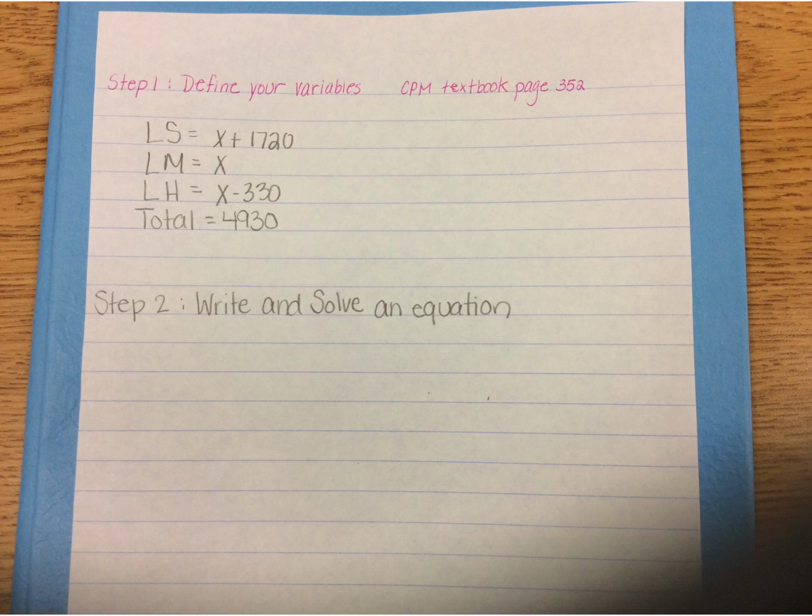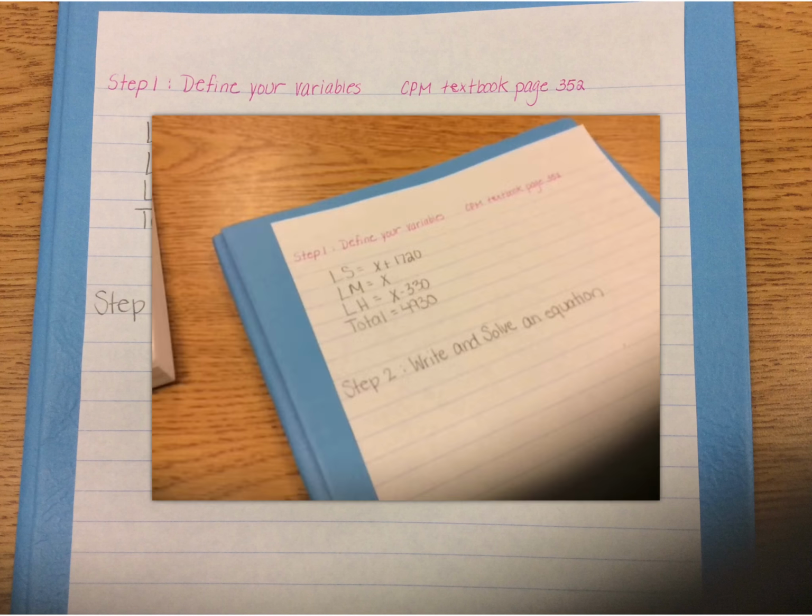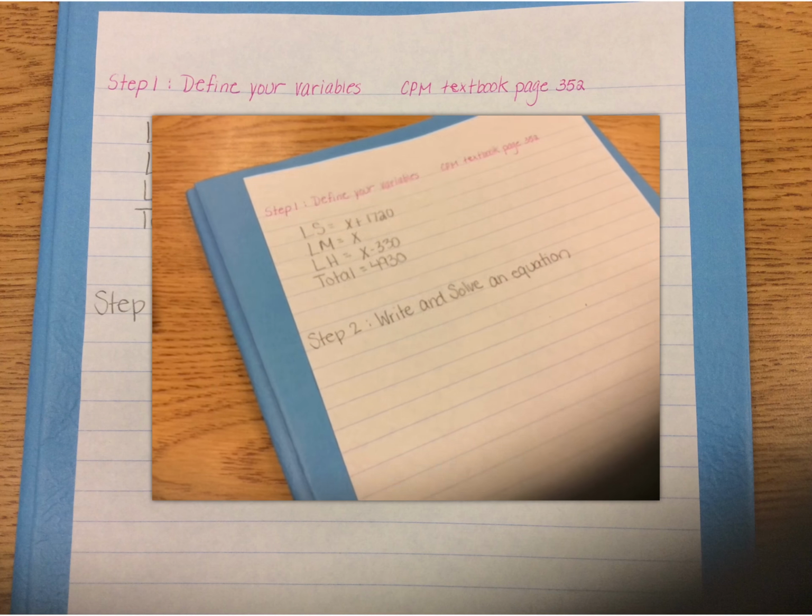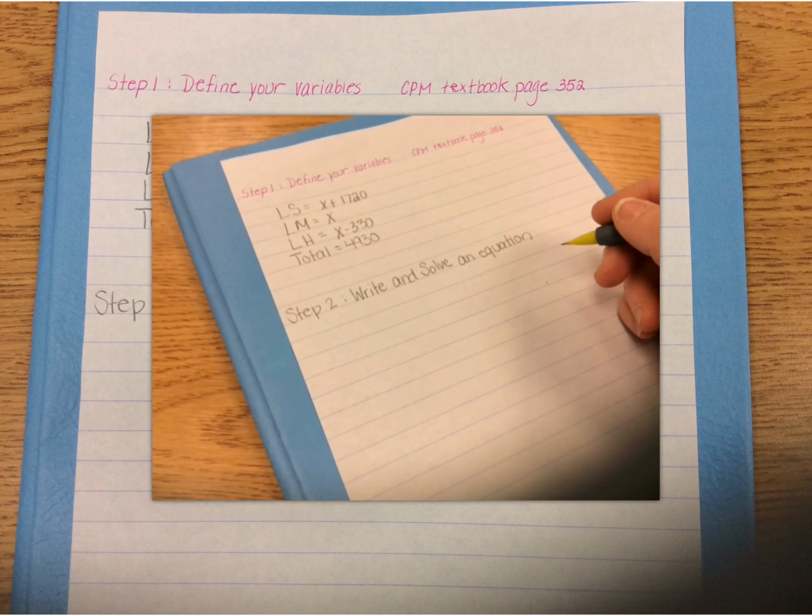Okay, so far this is how I have my paper set up. Step 1, define your variables. Step 2, write and solve an equation. So we're going to write and solve an equation. I'm going to do it on my paper, and then I'm going to take a picture. Okay, so I've never tried this feature. I'm going to write as I video.